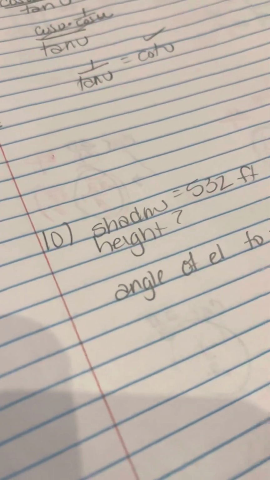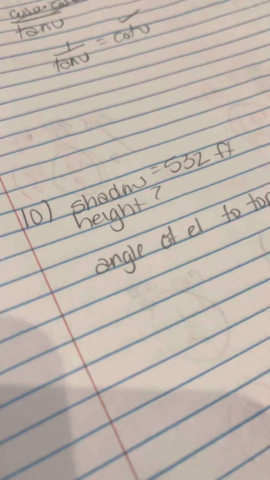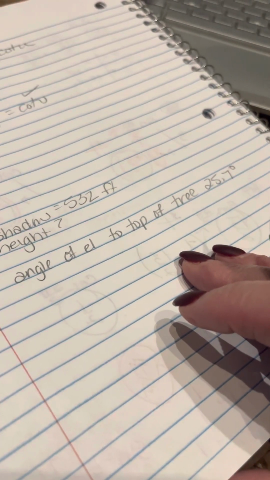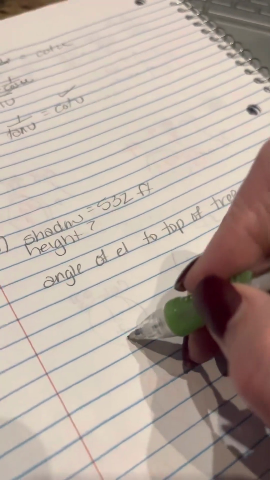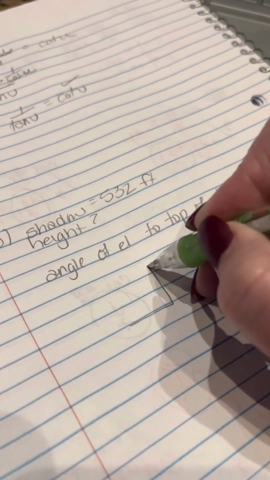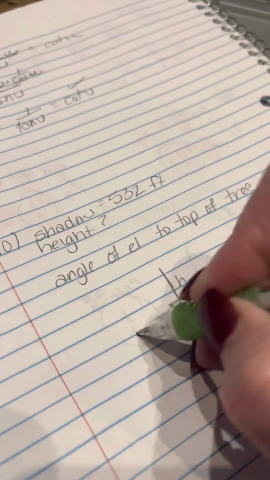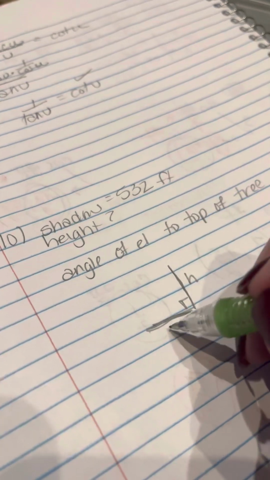All right, and number 10, it tells you that the shadow of a redwood is 532 feet. They want to know the height of the tree if the angle of elevation to the top of the tree is 25.7 degrees. So here we're going to assume that the tree grew perpendicular to the ground. We're looking for the height of the tree. This would be the ground. Shadows appear on the ground.